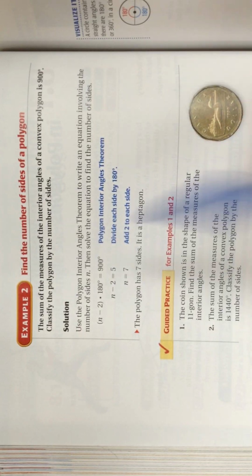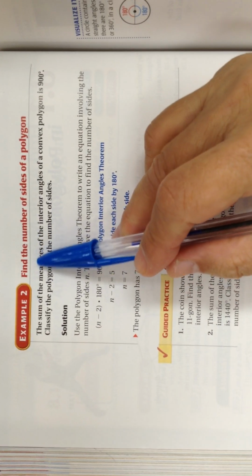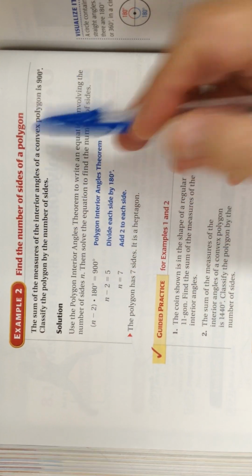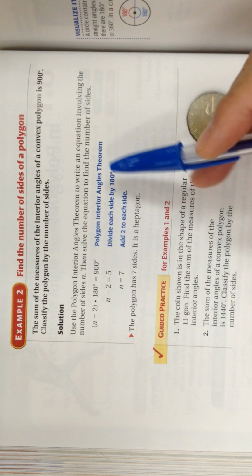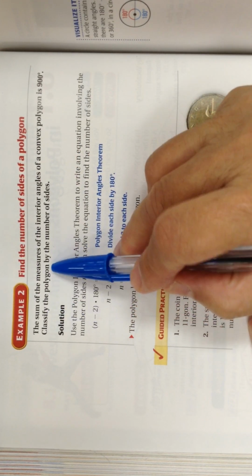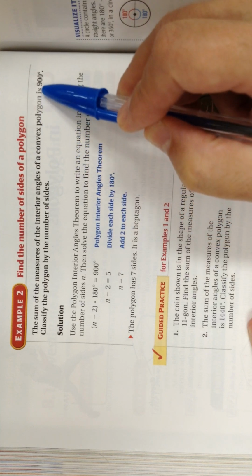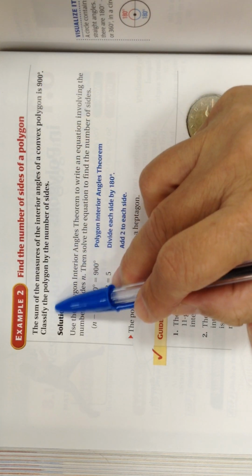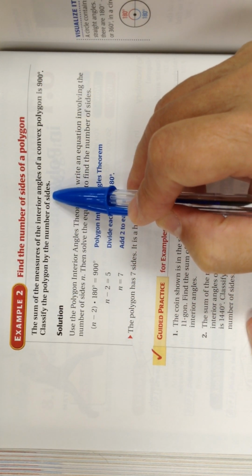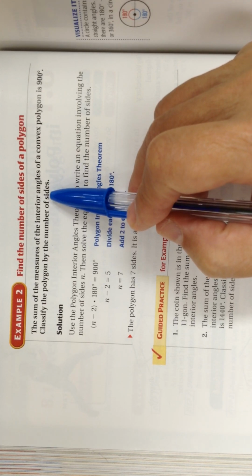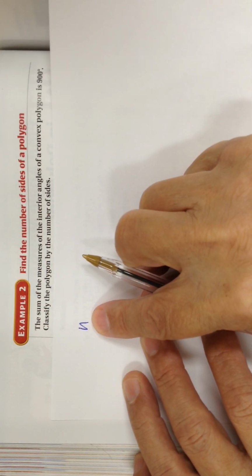Now let's go to example 2. It says find the number of sides of a polygon. So this is kind of going backward. The sum of the measures of the interior angles of a convex polygon is 900 degrees. Classify the polygon by the number of sides. So now this one you kind of have to work backward. You don't know how many sides it is, right? So that's your n, the number of sides.